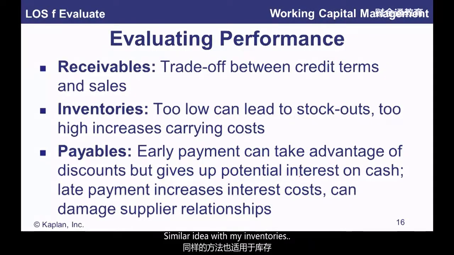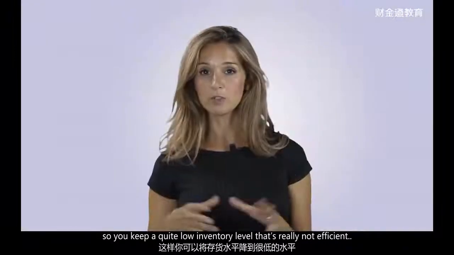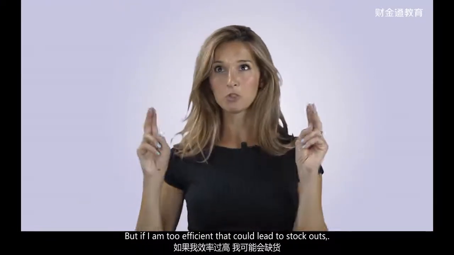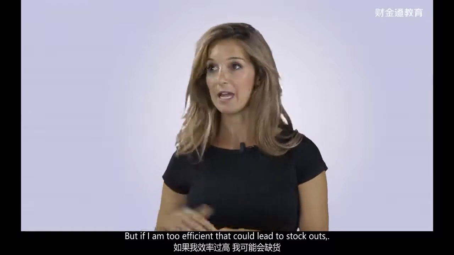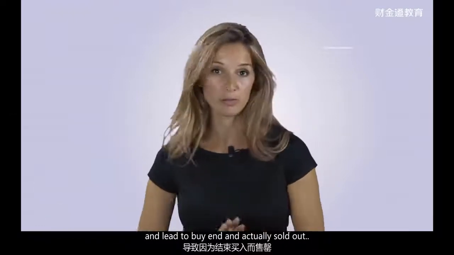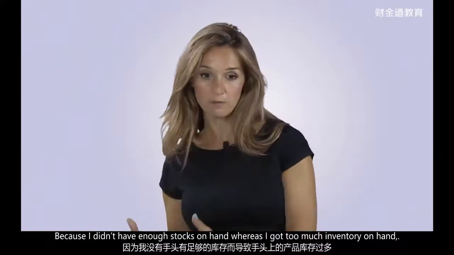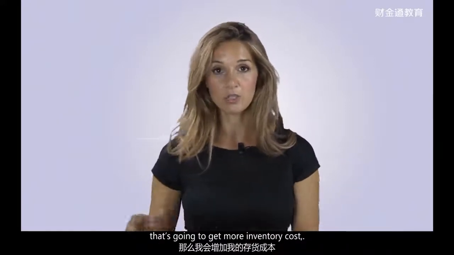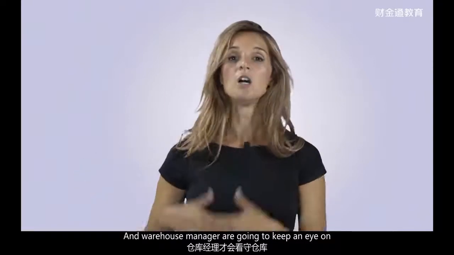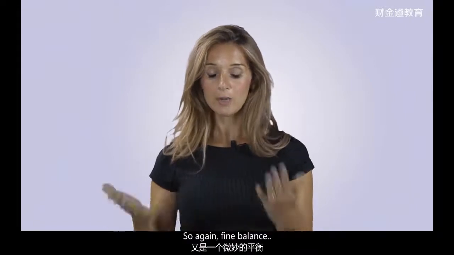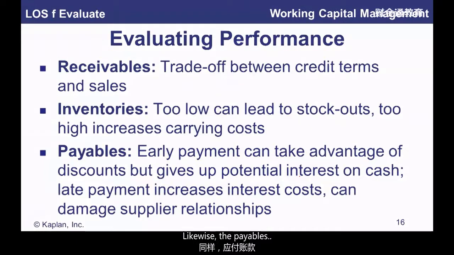Similar idea with my inventories. You might think, okay, well, you don't want too much cash tied up in your inventory, so have quite low inventory levels, be really efficient. But then if I'm too efficient, that could lead to stock outs, customers coming to buy and I've actually sold out because I didn't have enough stock on hand. Whereas if I've got too much inventory on hand, that increases my carrying costs. I've got to pay for a warehouse manager to keep an eye on this inventory and keep this inventory secure. So again, fine balance.